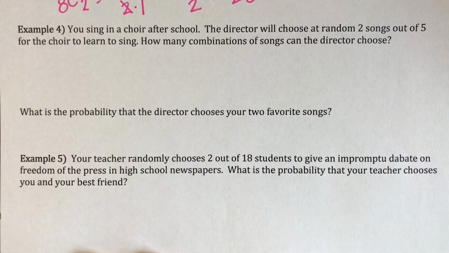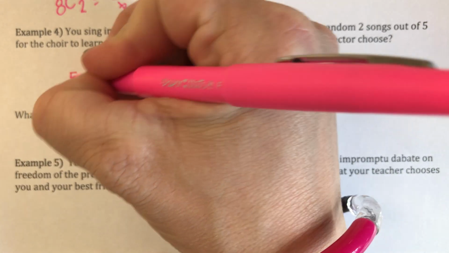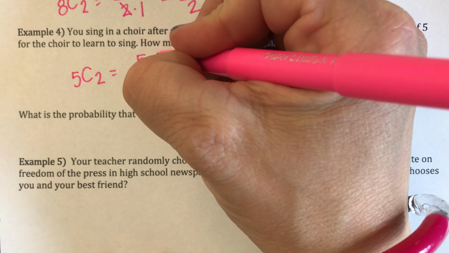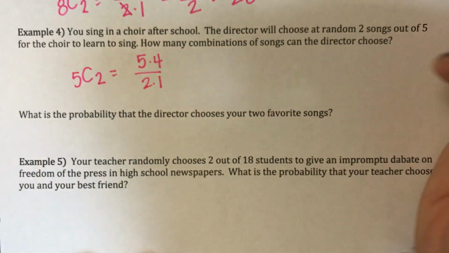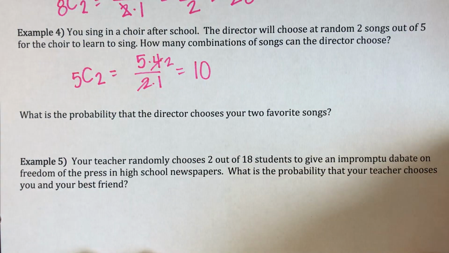Look at number 4. You sing in a choir after school. The director will choose at random 2 songs out of 5 for the choir to learn to sing. How many combinations of songs can the director choose? Okay, so we have 5 to choose from. We're picking 2. It doesn't matter whether we pick God Bless America and then Jesus Loves Me, or Jesus Loves Me and then God Bless America. It's the same 2 songs. So 5C2 would be 5 over 2 times 1. I should have put an example that wasn't always 2. 2 goes into 4 2 times. 5 times 2 is 10.